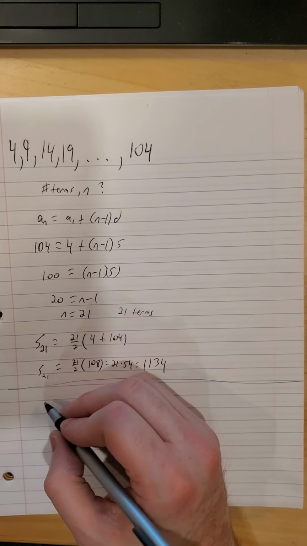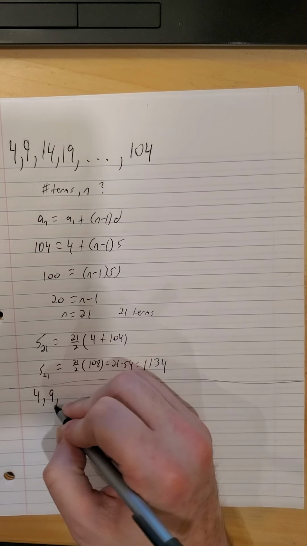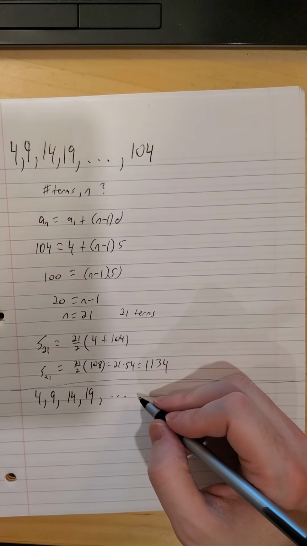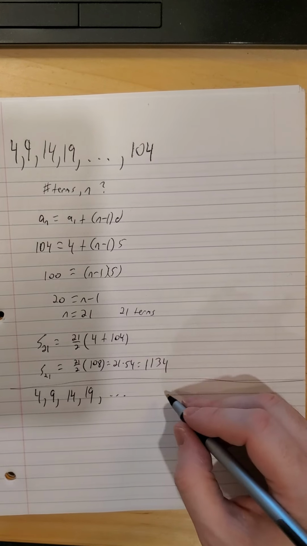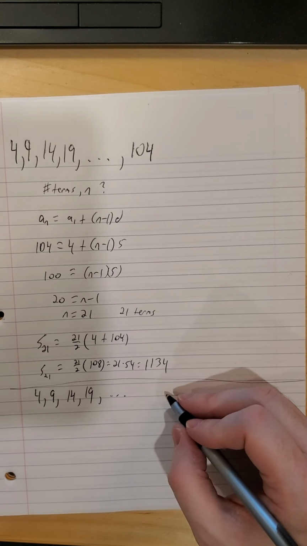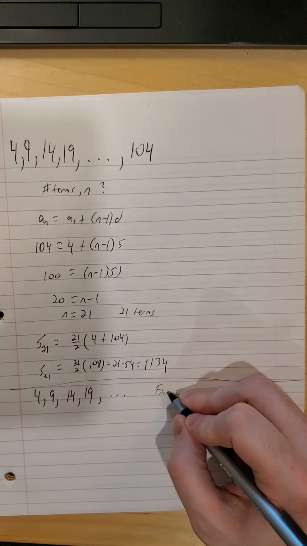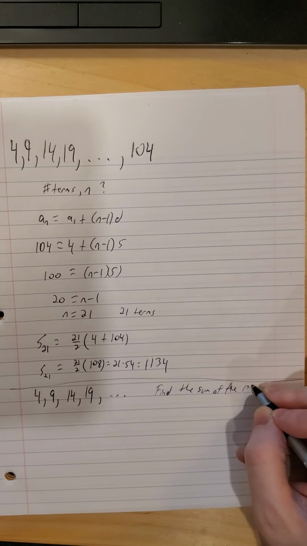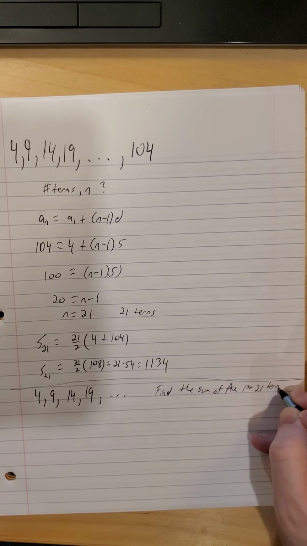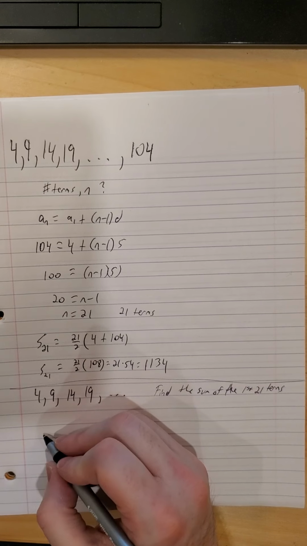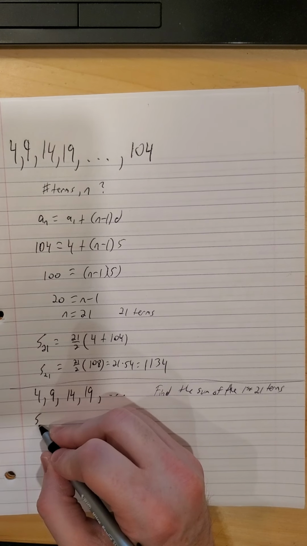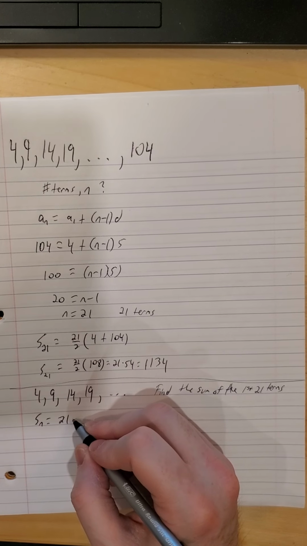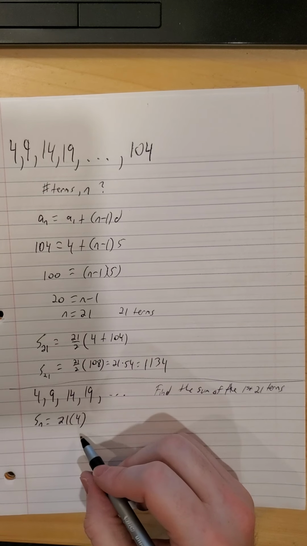So now we're going to examine the same problem, only this time, let's say for the sake of argument, we didn't know that the top number was going to be 104, but they told us find the sum of the first 21 terms. Well, we would have 21 of these 4s if we wrote them out the long way.